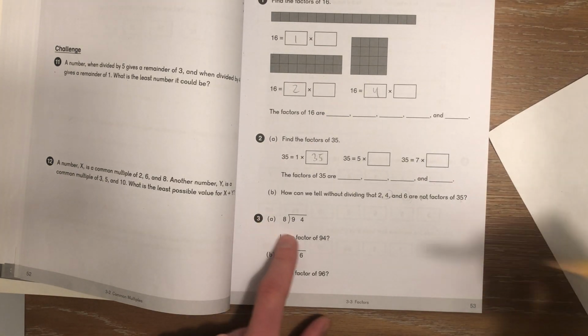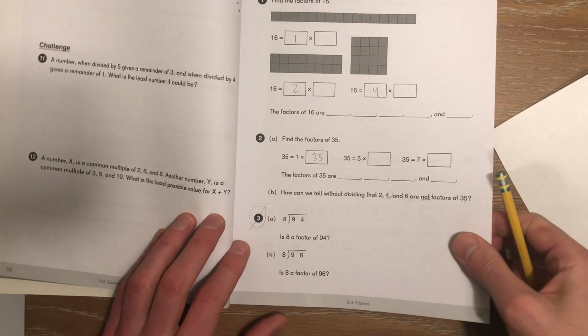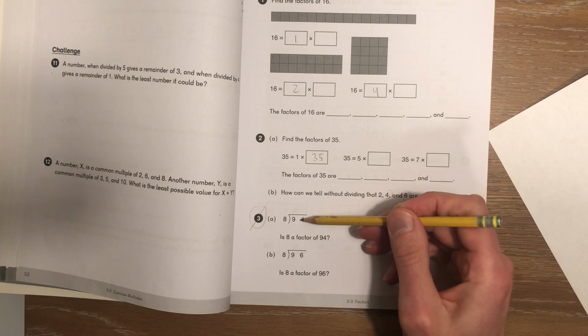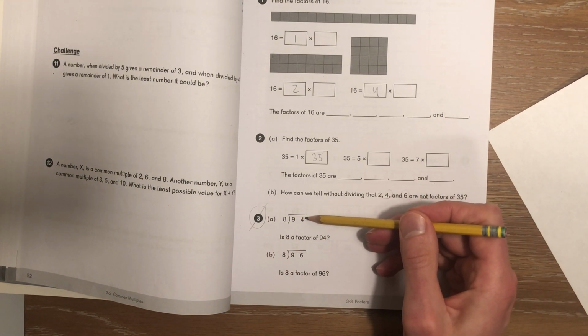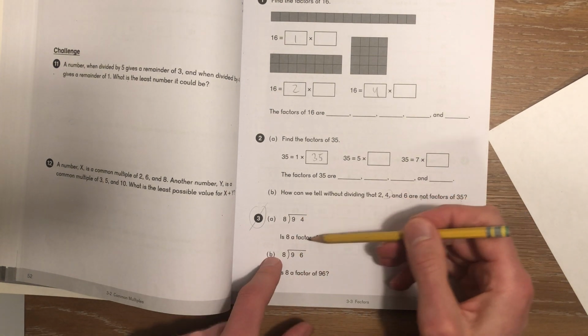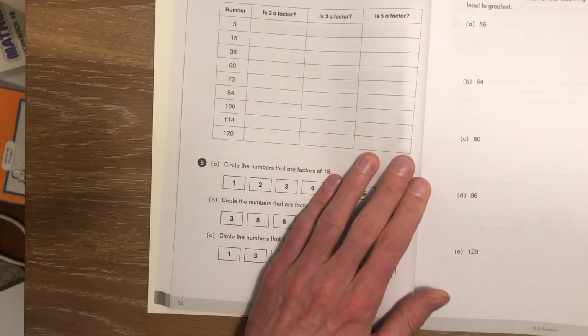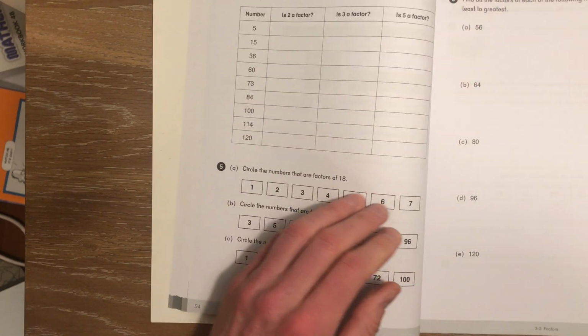This one, let's not worry about that one. You don't need to do number 3. What they're just trying to get you to see is we haven't really talked too much about division. They're trying to get you to see that if you divide a number and there's a remainder, it's not a factor. That's what they're trying to get you to do there. But you can skip that one. Go on to 4. Do this one, please.